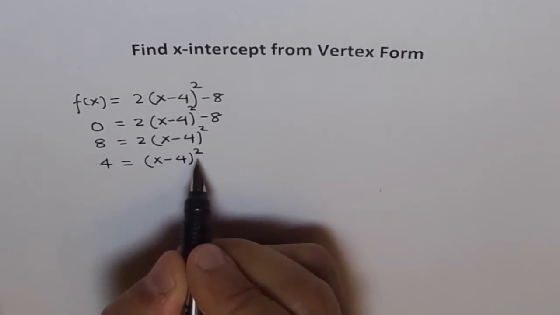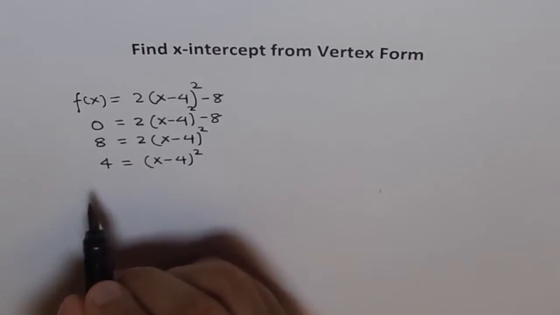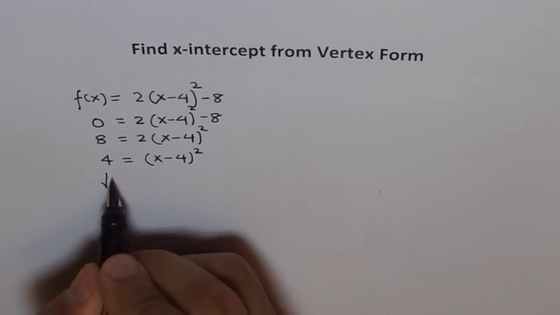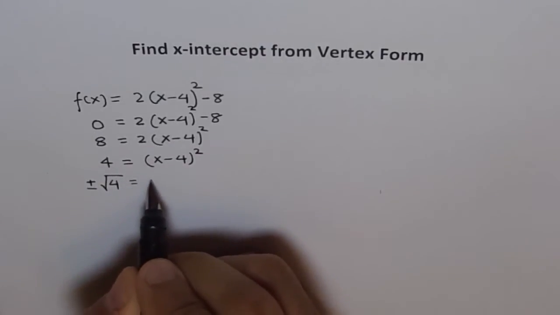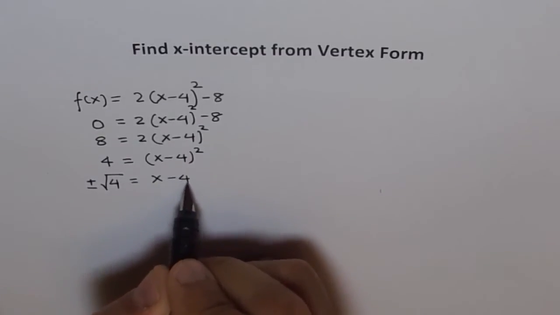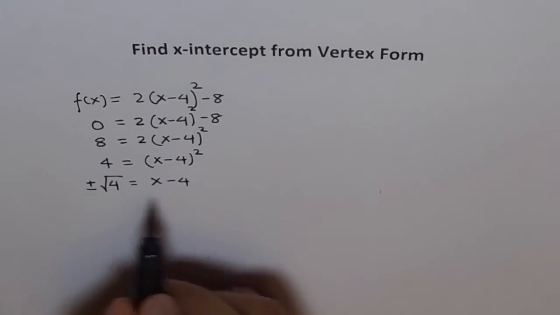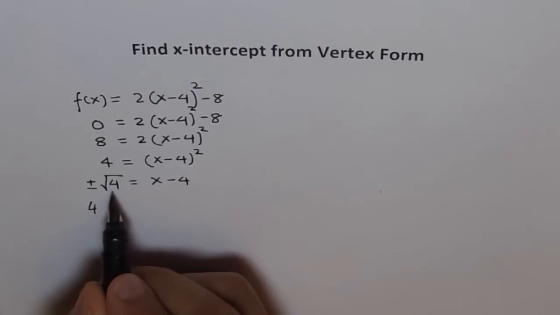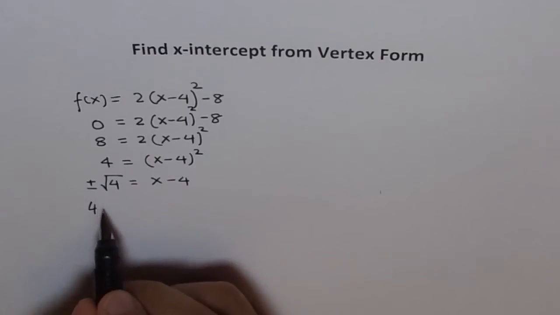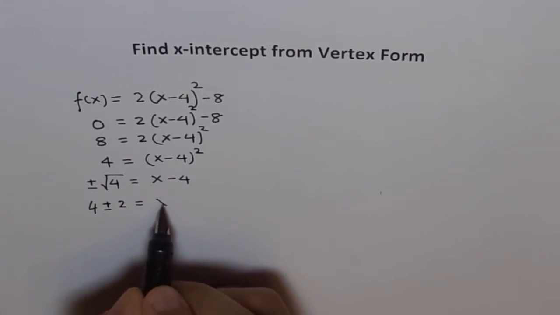Now you need to take the square root, correct? When you take the square root of 4, don't forget to write plus and minus. So the square root of 4 with plus and minus will give us x minus 4. Now from here we can bring this 4 to the other side. And what is the square root of 4? It is 2. Minus 2 squared is also 4, therefore it is important to write plus and minus. So we get 4 plus or minus 2 equals x.